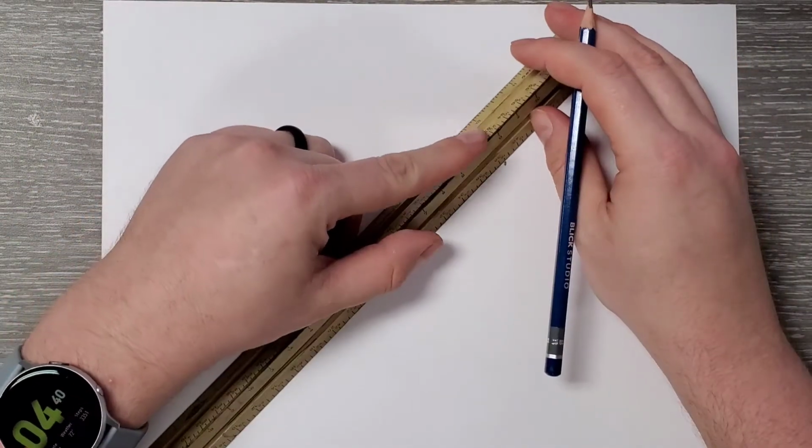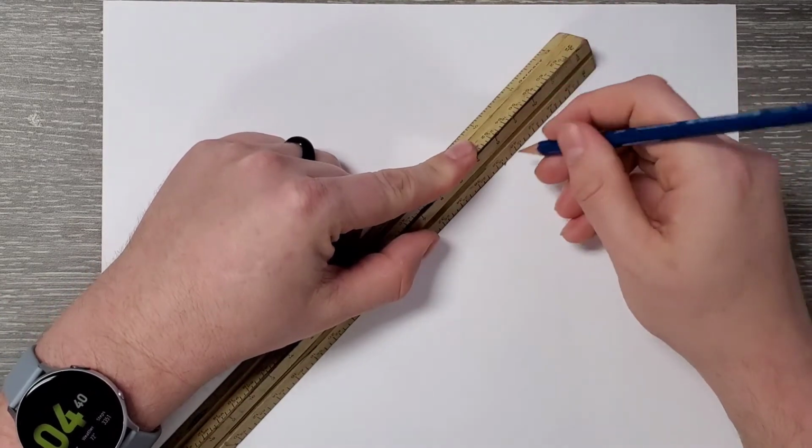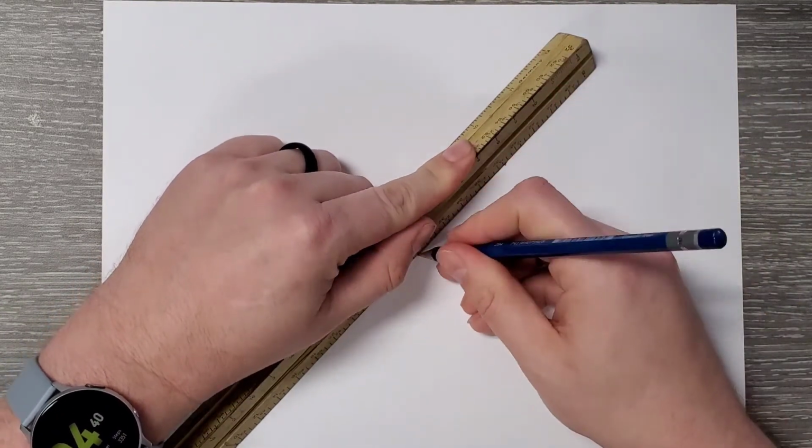All right, now I've just got to start selecting some places to put lines.